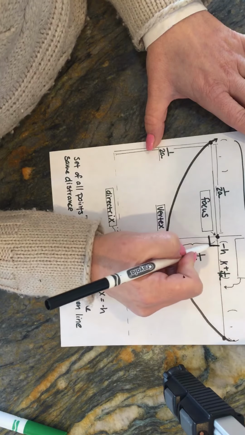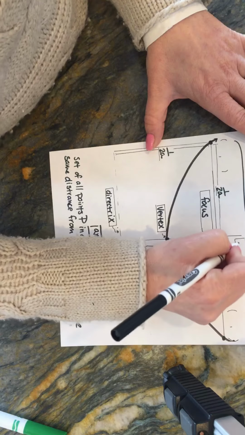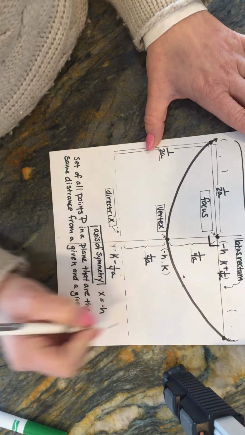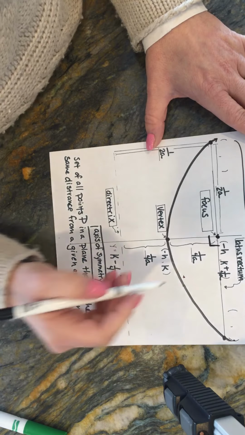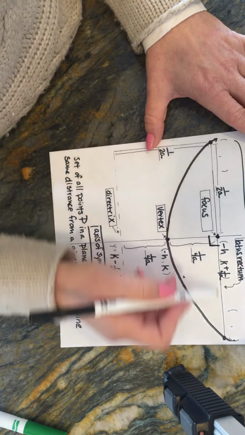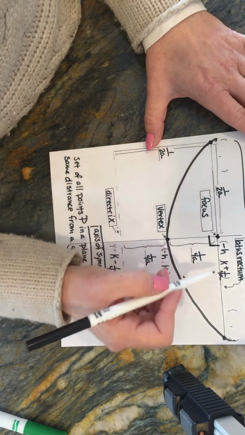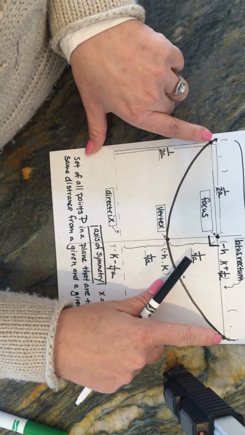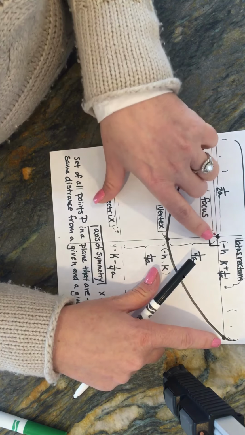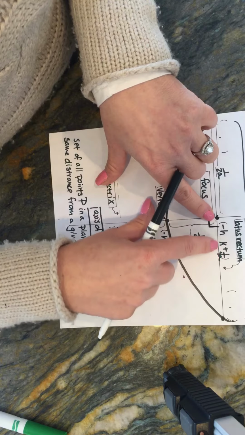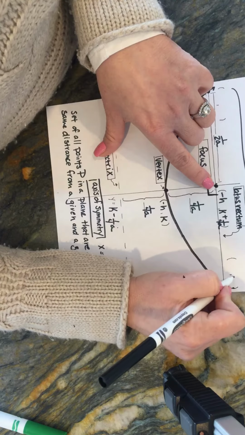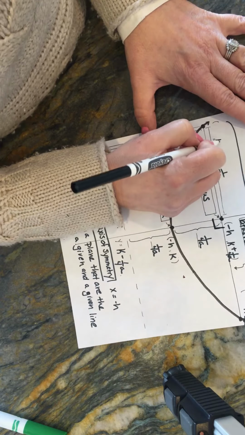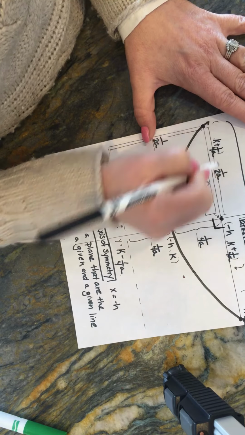This line here, though, is perpendicular to the axis of symmetry. His name is the latus rectum. So that's this entire line here. It's perpendicular to the axis of symmetry, and then it hits the parabola. Its endpoints are on the parabola. So these coordinates here will have the same k value as the focus. So k plus 1 over 4a, and this one will have k plus 1 over 4a.